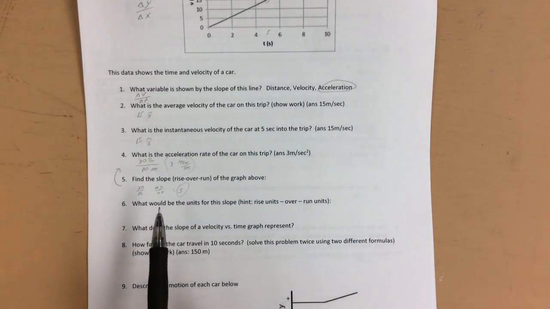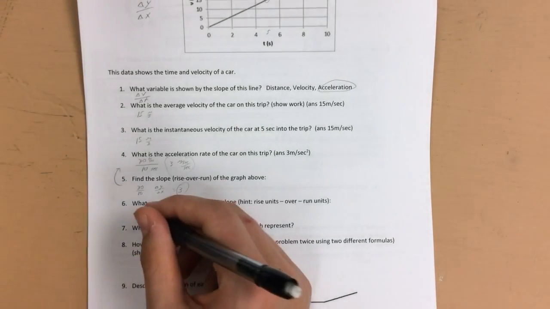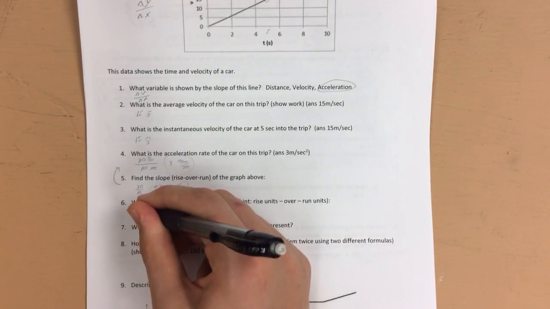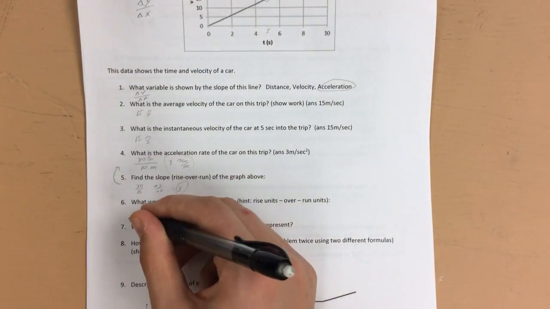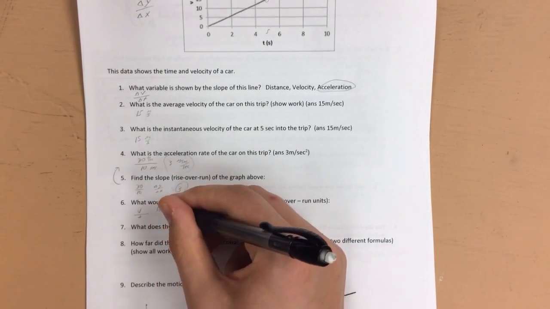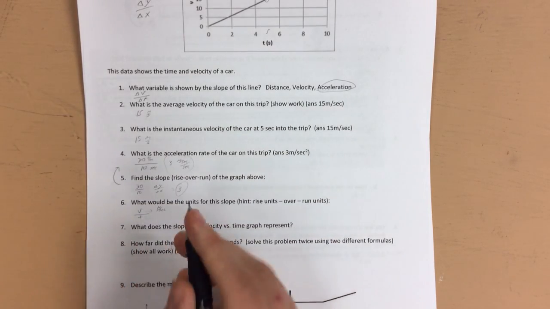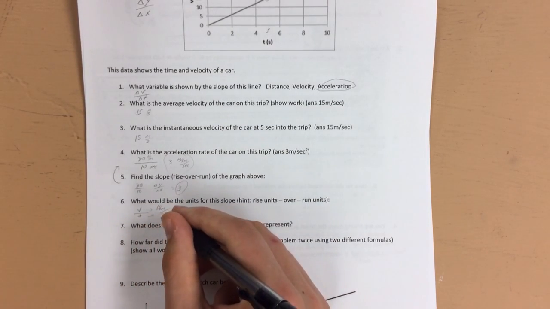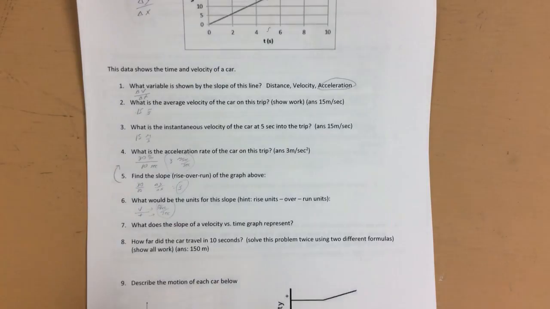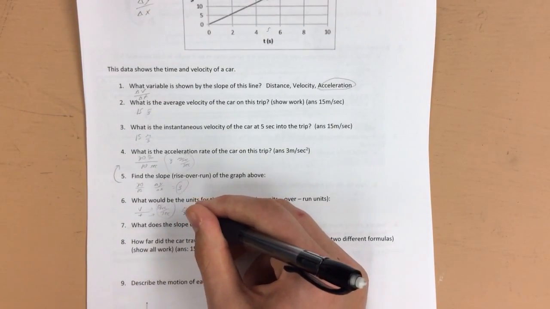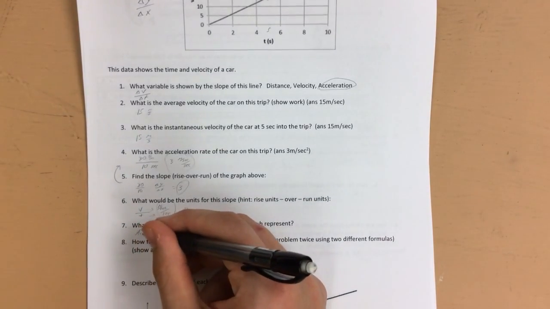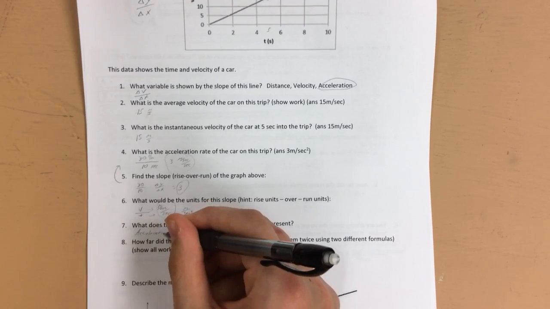The units for this slope, again, the units that are on the y-axis, which is velocity, and the units on the x-axis, time. So the units that we use for velocity are meters per second, and what we use for time is seconds, as shown on the graph. So meters per second per second, which can also be written as meters per second squared. The slope of a velocity versus time graph, as we said, represents acceleration.